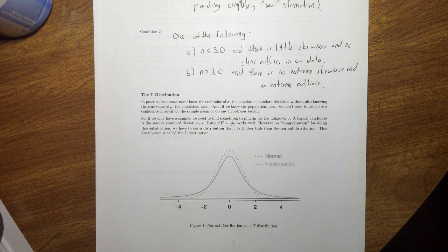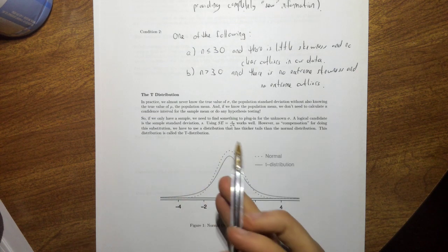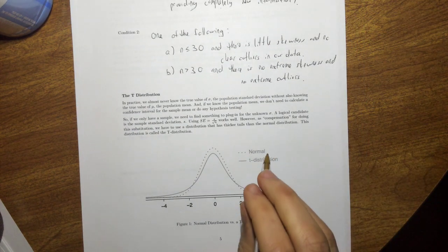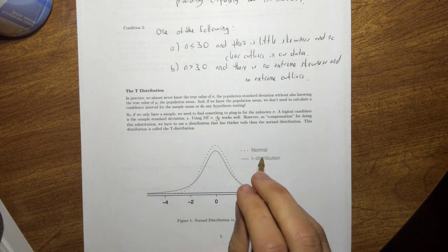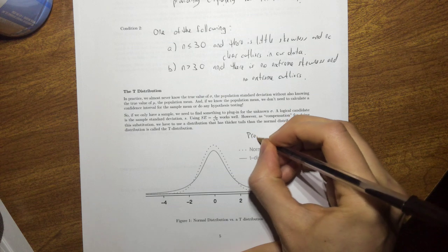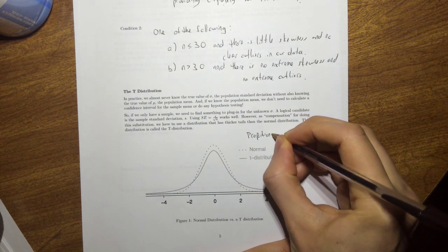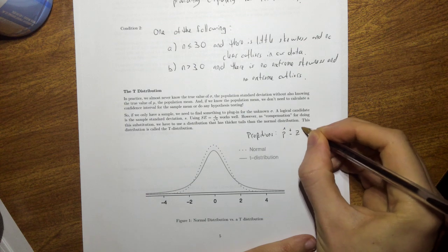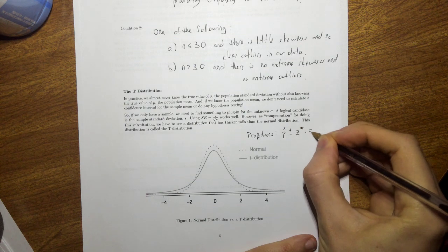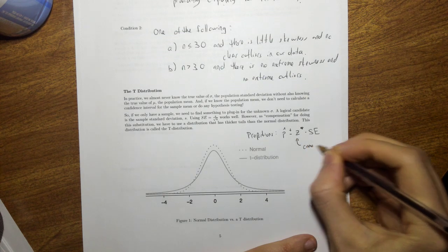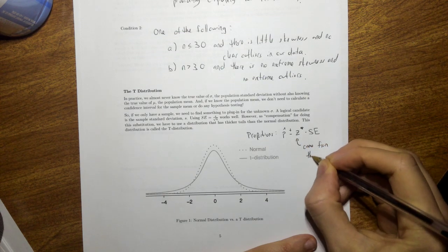So we're going to finish up this week by talking about the t distribution. Just to remind ourselves what we did for confidence intervals for proportions, we had the sample proportion plus or minus z star times a standard error, where that z star came from the normal distribution.